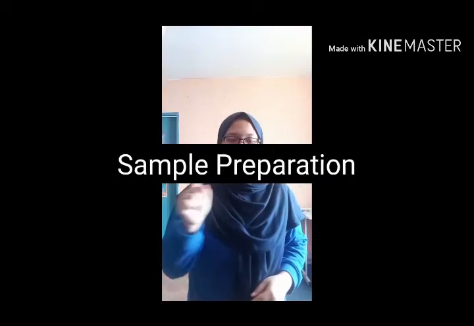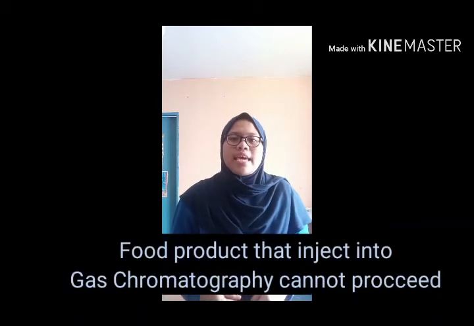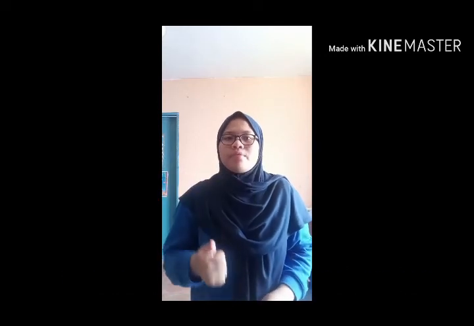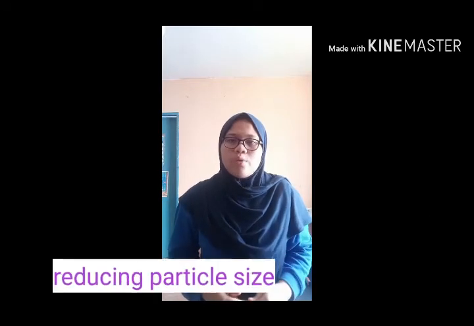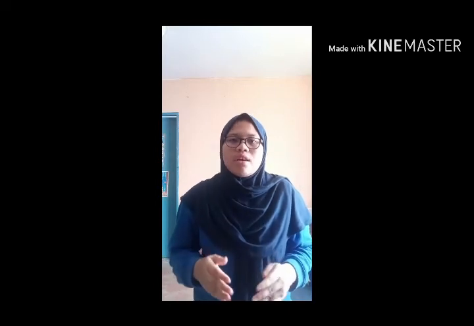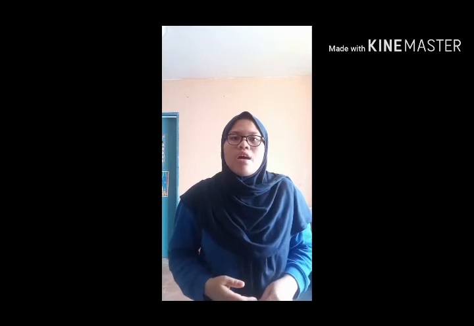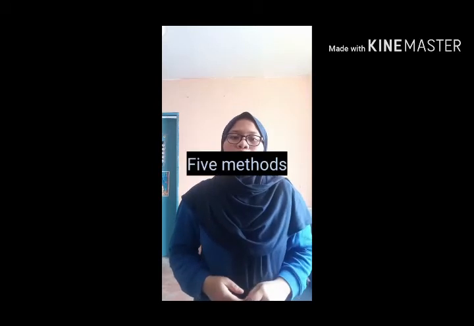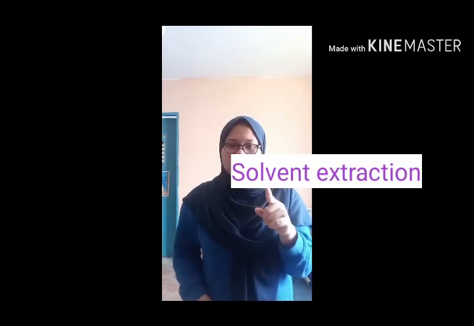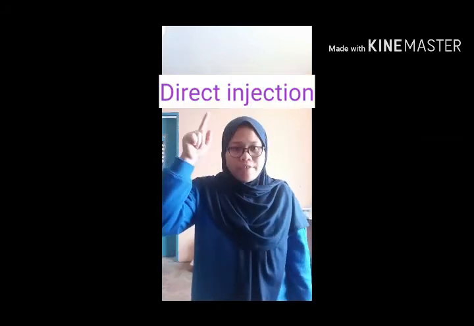The topic is sample preparation. Food products that are injected into gas chromatography cannot proceed without sample preparation. Sample preparation involves grinding, homogenization, or otherwise reducing particle size. So it needs a method to isolate analytes from food for gas chromatography analysis. There are five methods. First, headspace sampling, distillation method, solvent extraction, solid phase extraction, and lastly direct injection.